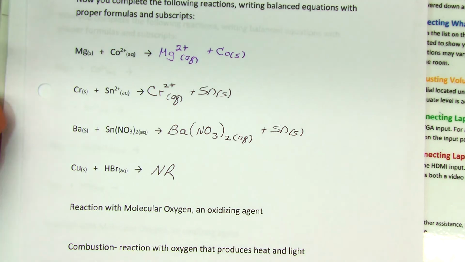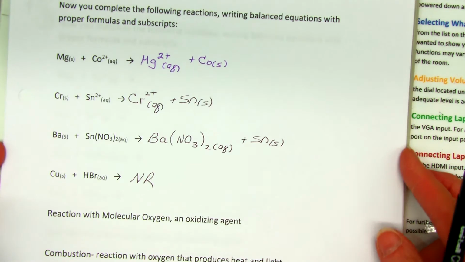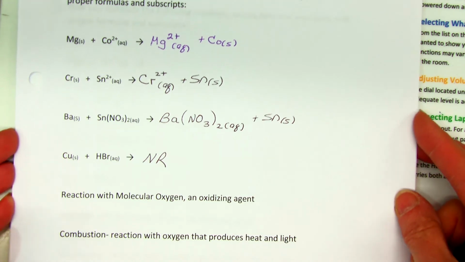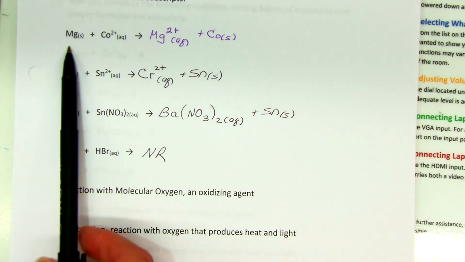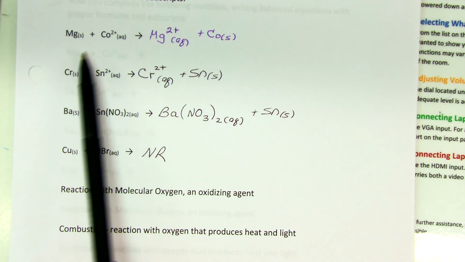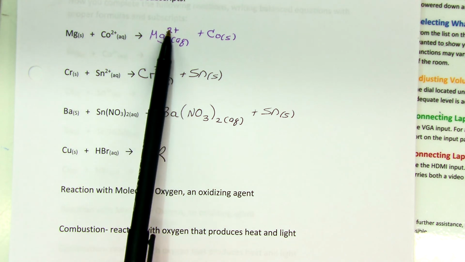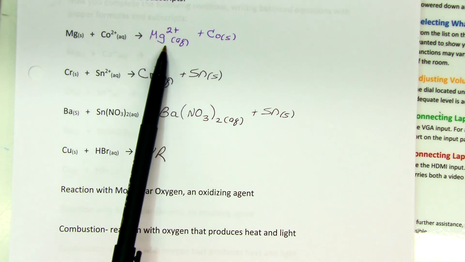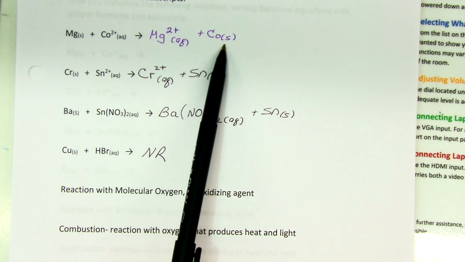Okay, so if you look at these, we use the activity series to fill these in, and we get magnesium is more active than cobalt, so we make magnesium 2+. Magnesium's always a 2+. It's aqueous and cobalt solid.